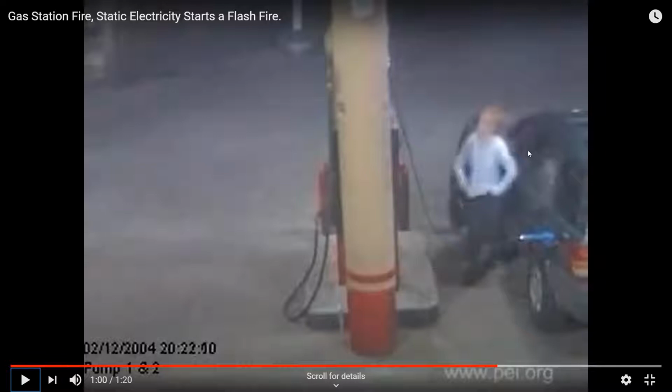So if there's any contact with a conducting surface, then there's going to be an attempt of the charges to neutralize that imbalance. When she was sitting in the car, everything was an insulator, and she slid out of the car and she didn't touch the car door or anything like that. And so she actually acquired a significant static charge.